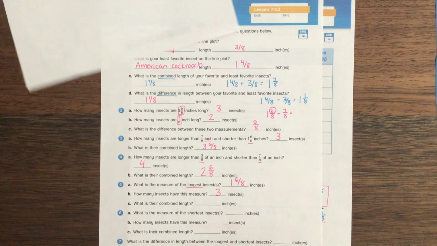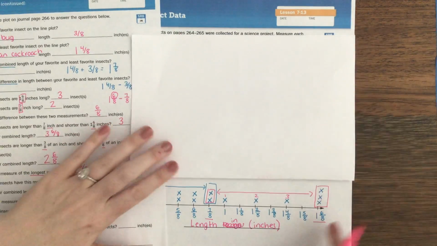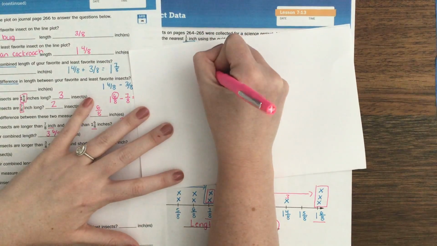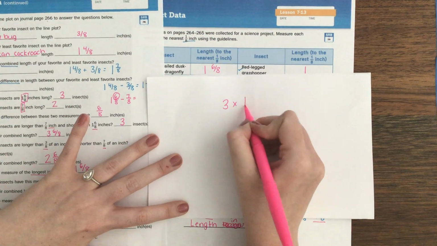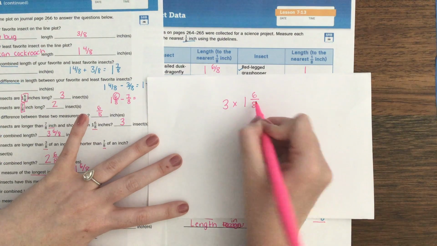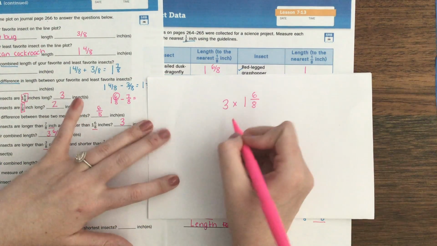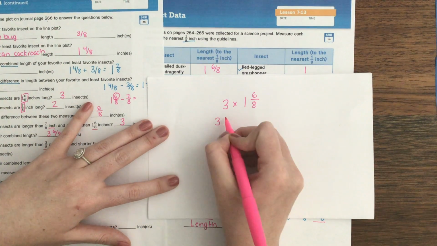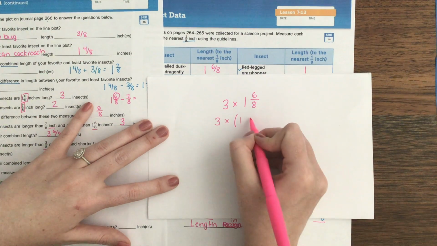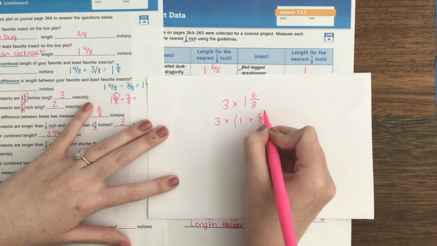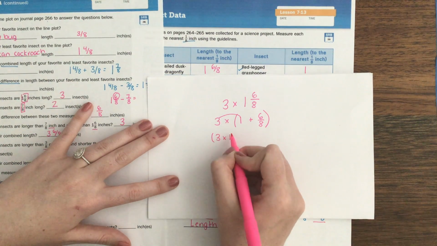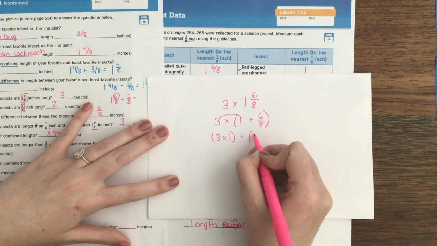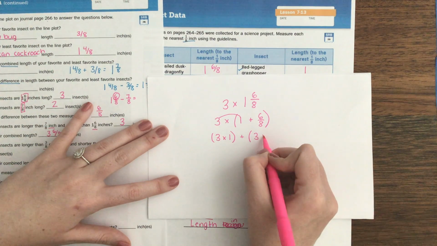So I'm going to get a new piece of scrap paper. So if there's 3 of these, it would be 3 times 1 6/8, which we can rewrite as 3 times 1 plus 6/8. This is what we learned this unit. And you multiply your whole numbers, 3 times 1, and add it to the whole number times the fraction.